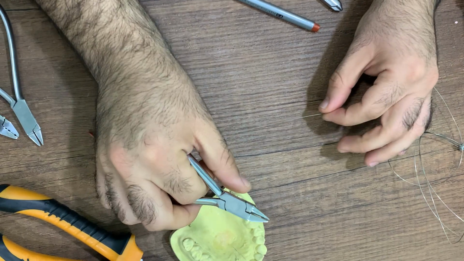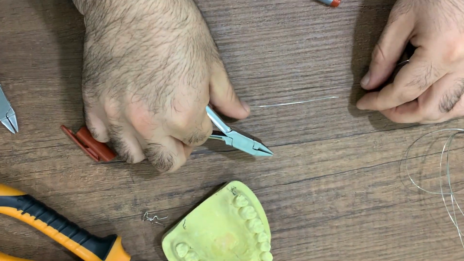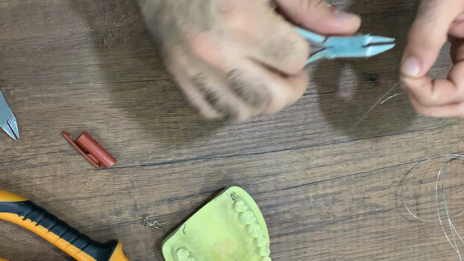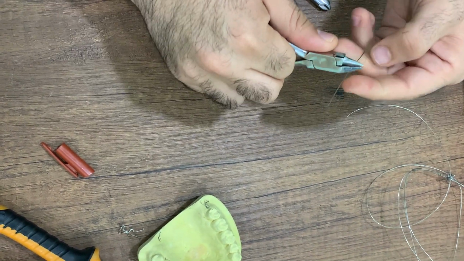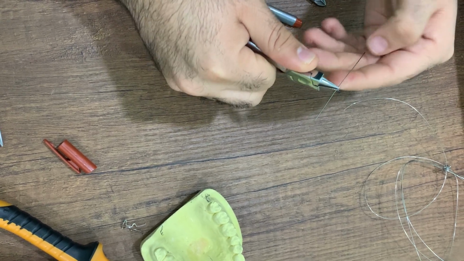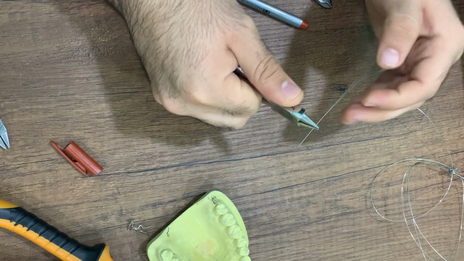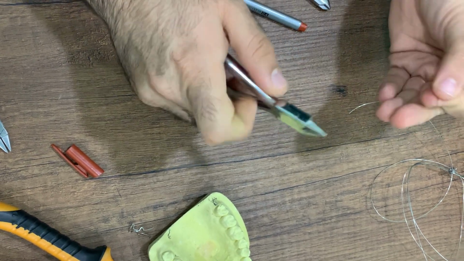Check the wire on a flat surface on the table before proceeding to know whether the wire is straight or not. Now the wire is straight.